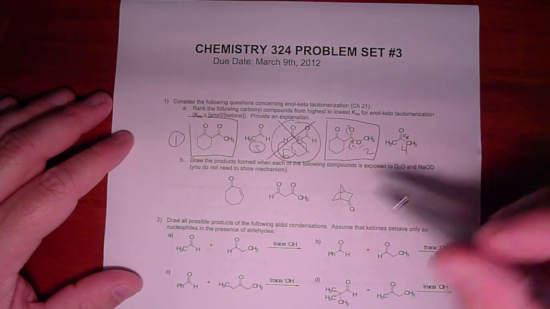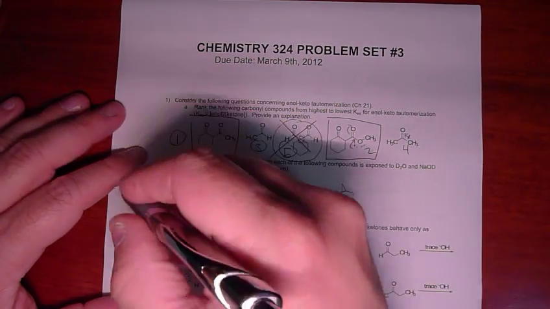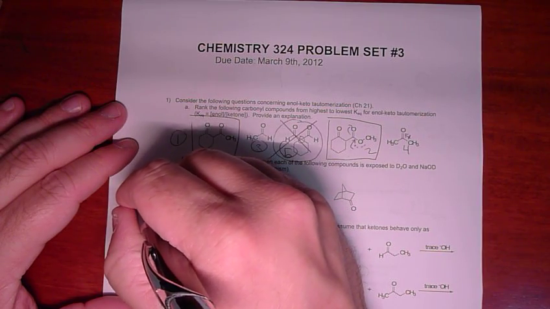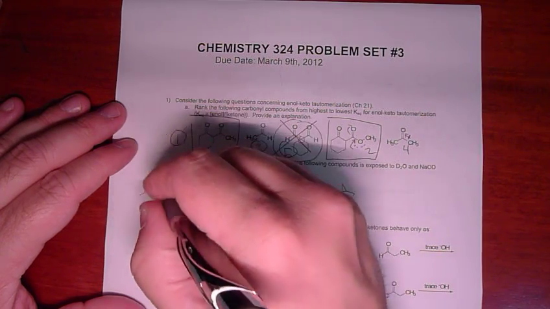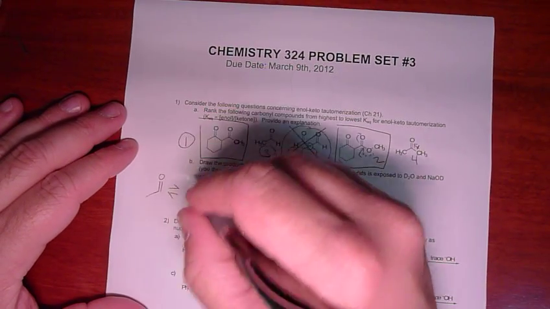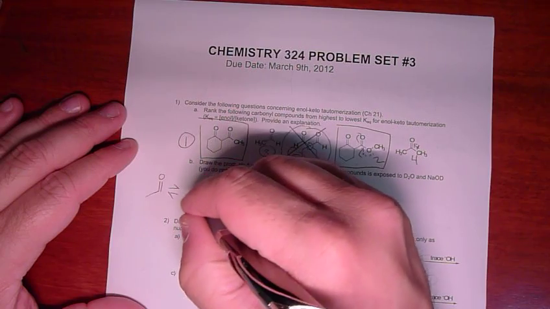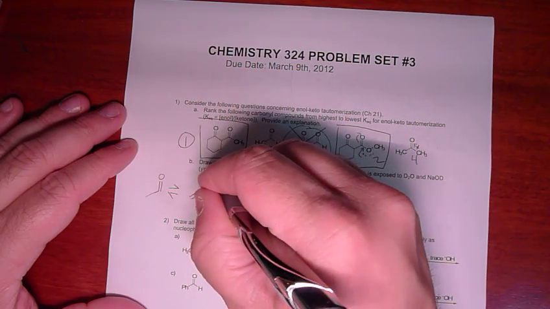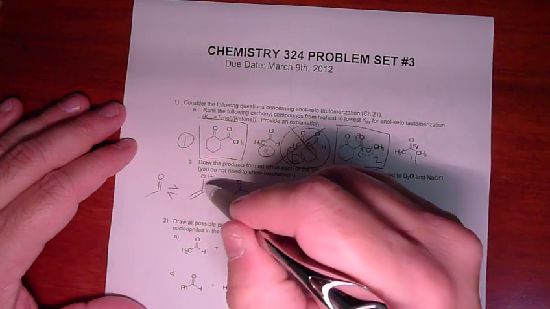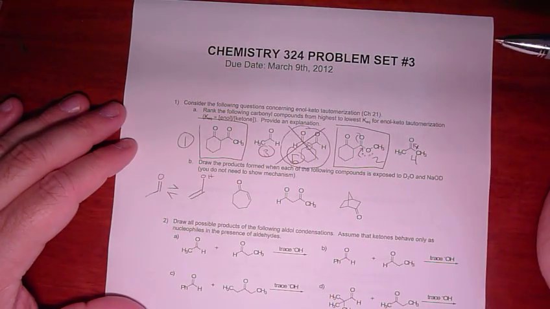And so the whole idea behind this is that if you start with a molecule, so let's just draw acetaldehyde, it's going to go in an equilibrium from the keto, or the aldehyde in this case, to the enol, from the carbonyl to the enol.